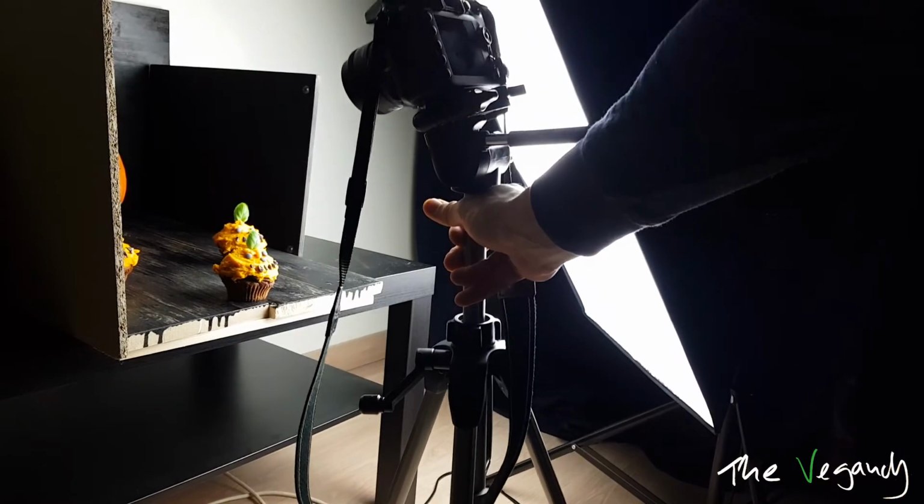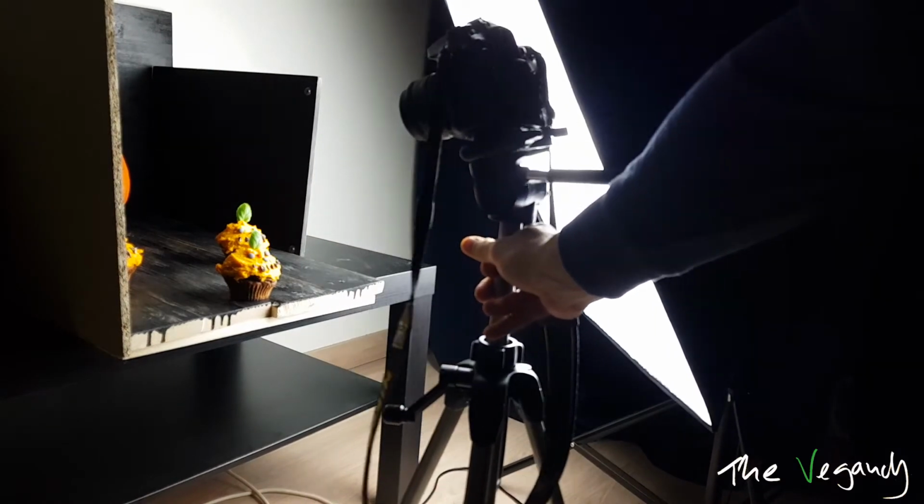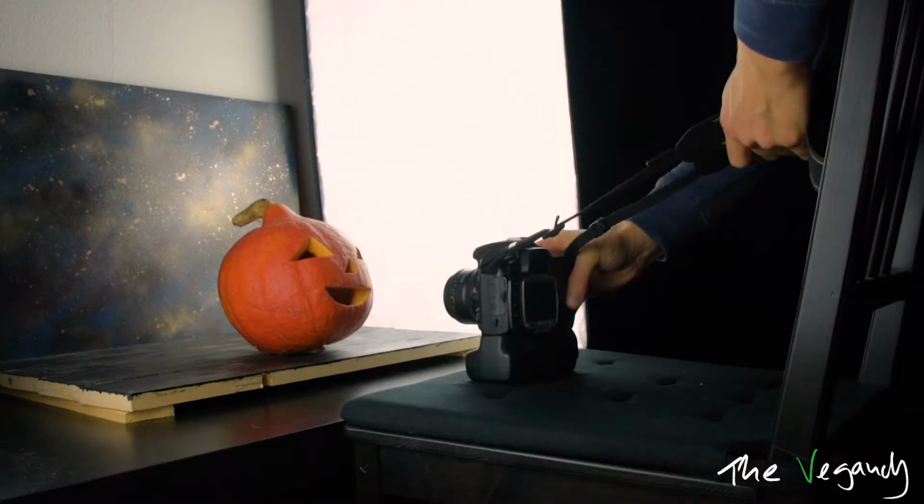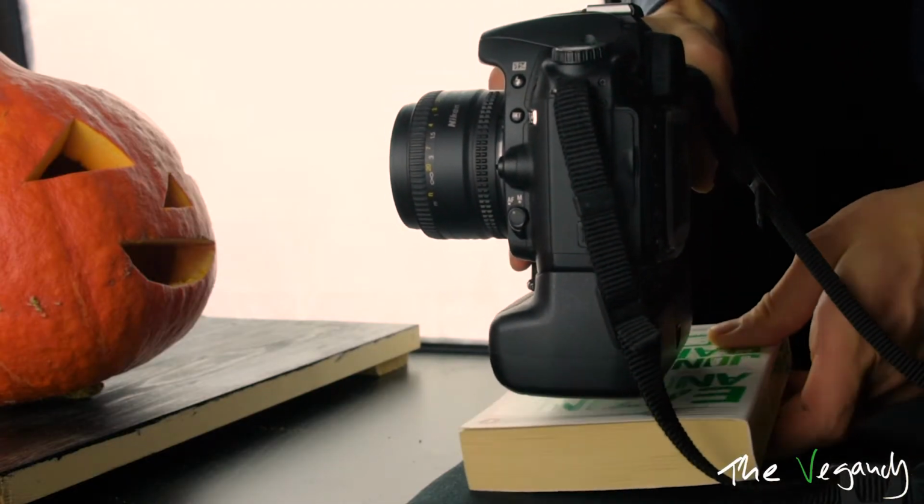But when shooting food, I always advise using a tripod. However, a tripod doesn't necessarily mean a tripod. It can also be a chair or a book, anything that you can put your camera on to stabilize it, allowing you to use a longer shutter speed in case you need more light. But are there other means to get more light? Of course! Let's talk about the aperture.